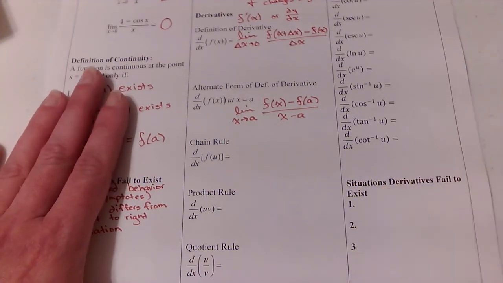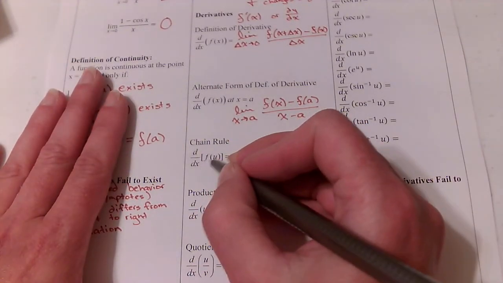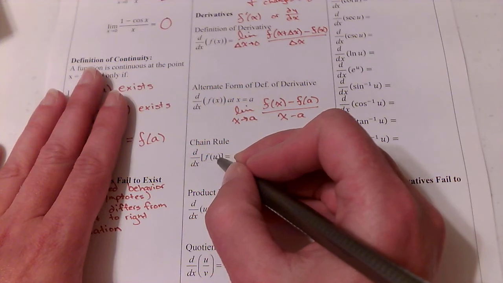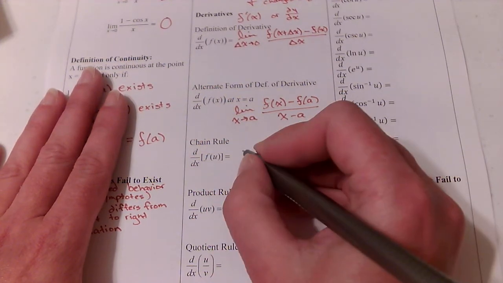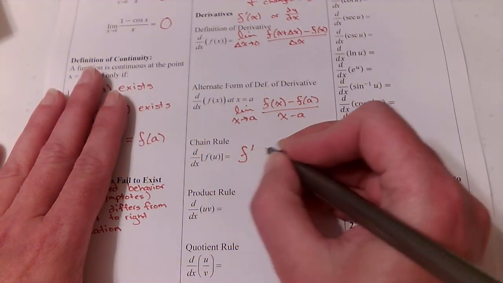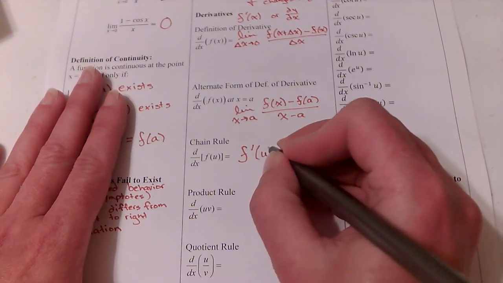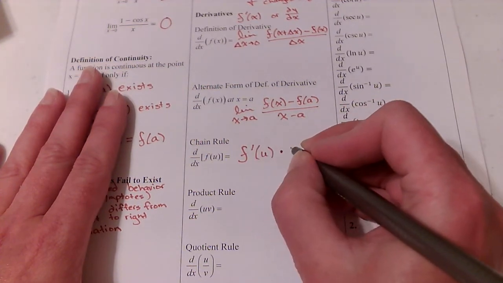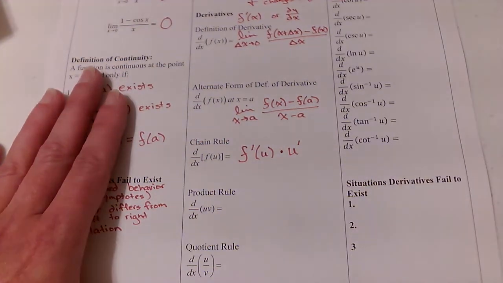Chain rule. This is when you have the derivative of a function with a function inside of it. Well, you take the derivative of the outside times the derivative of the inside.